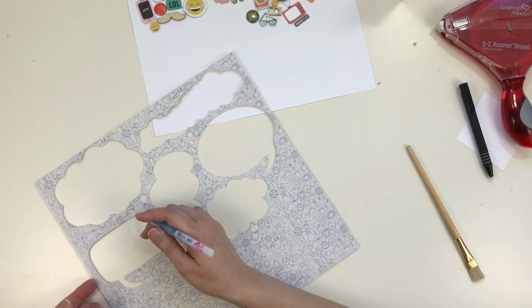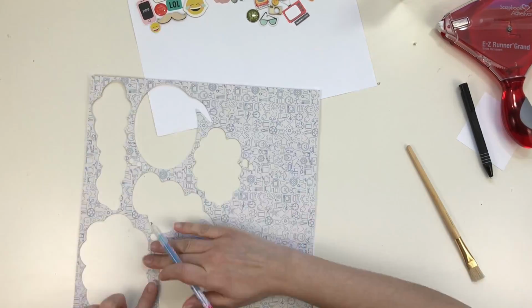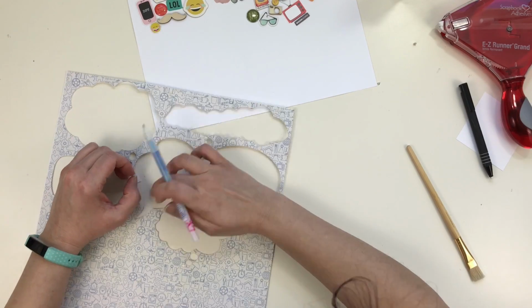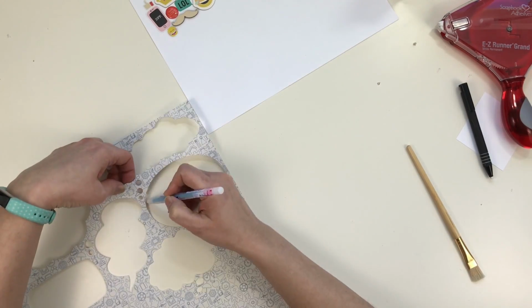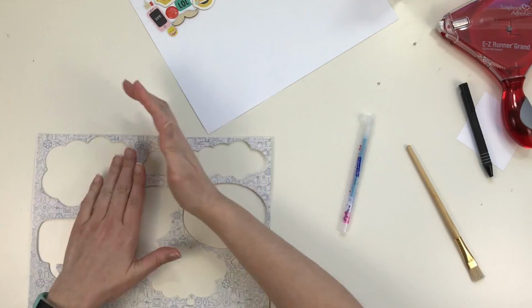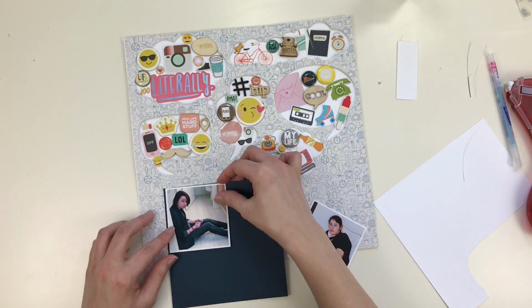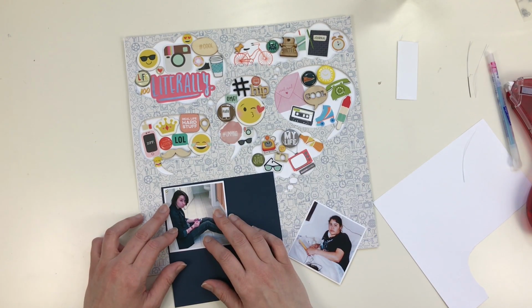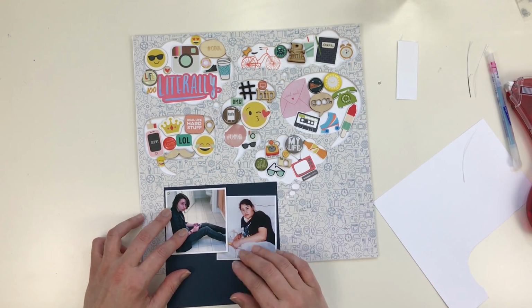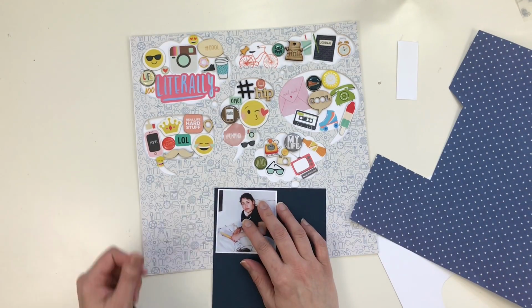So I'm using this glue pen. The first time I used it was for this layout. It is called the Quickie Glue Pinpoint Roller, and it's like a little roller ball with liquid glue. It is blue, then it dries clear, and that was a recommendation from Jennifer McGuire. I get most of my tool recommendations from her, and it works out really good.